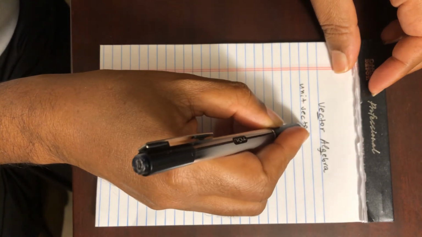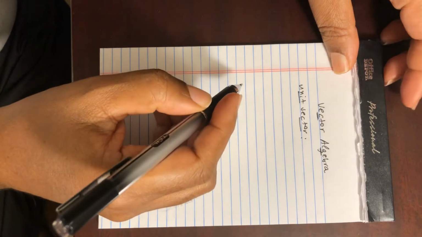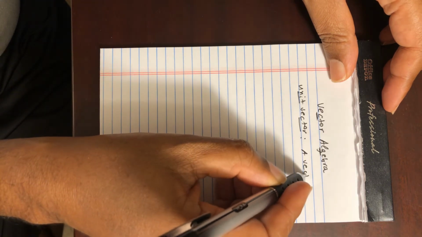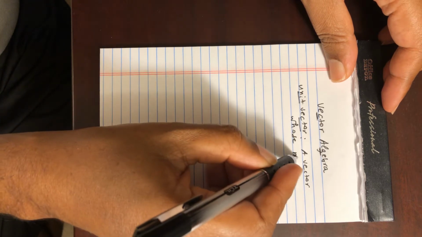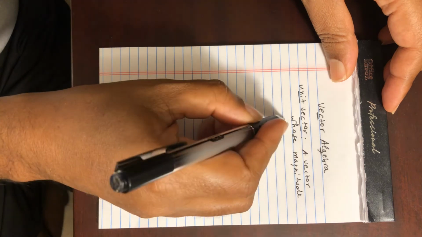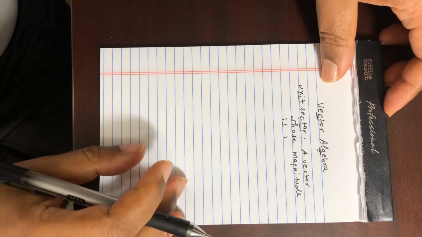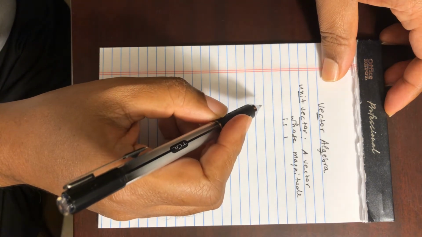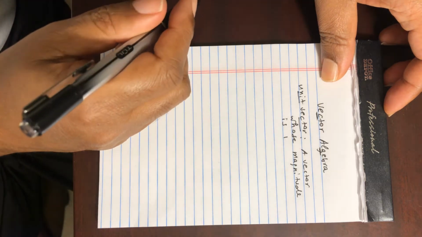A unit vector is simply a vector whose magnitude is 1. That's what a unit vector is. Now, if you want to find a unit vector in the direction of an arbitrary vector A, all you do is divide the vector by the magnitude of the vector, okay?